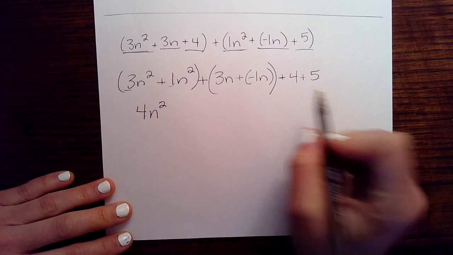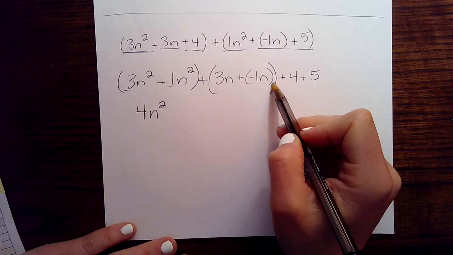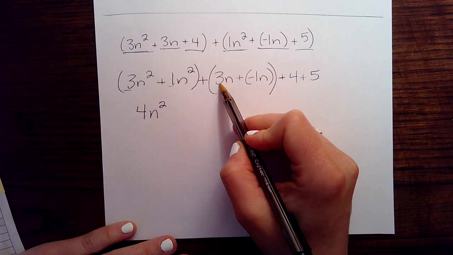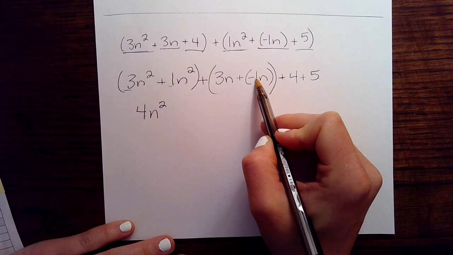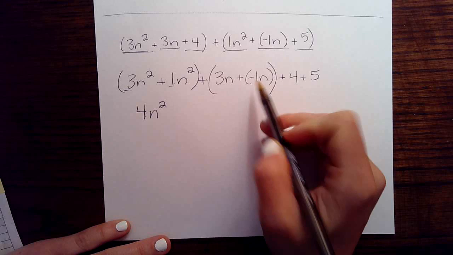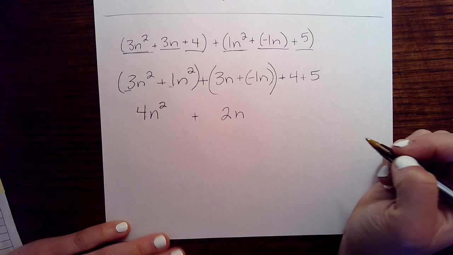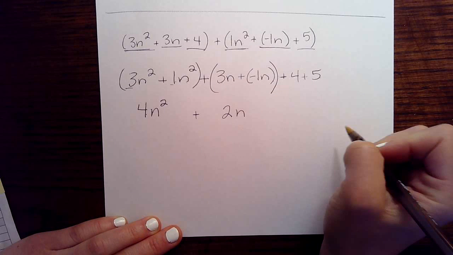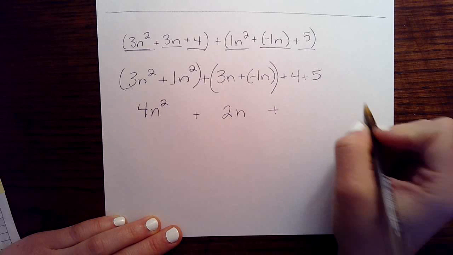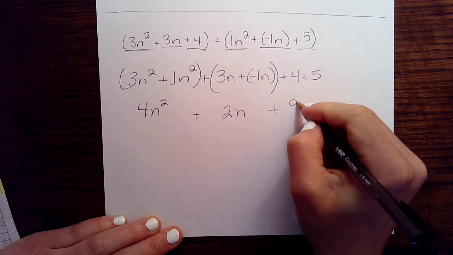I also look at 3n and negative 1n. I'm still adding coefficients. 3 plus negative 1 is positive 2n. Again, I simplify the coefficients. And finally, 4 plus 5 is 9.